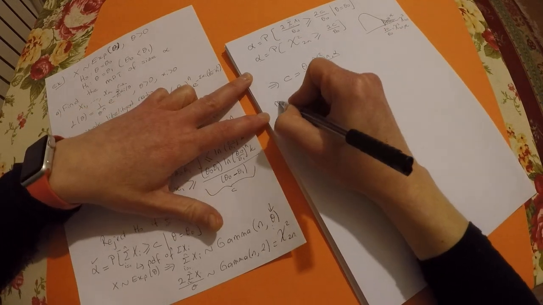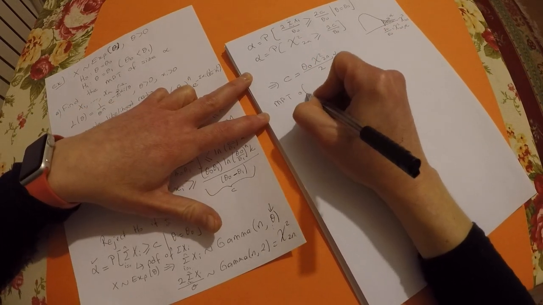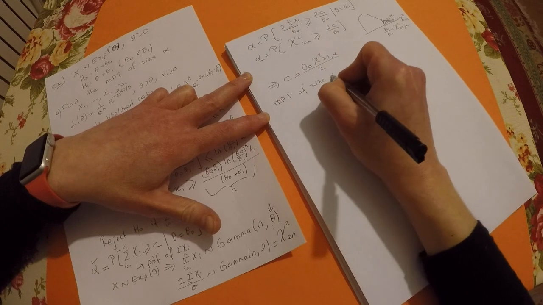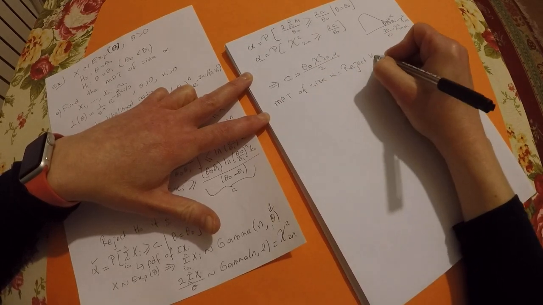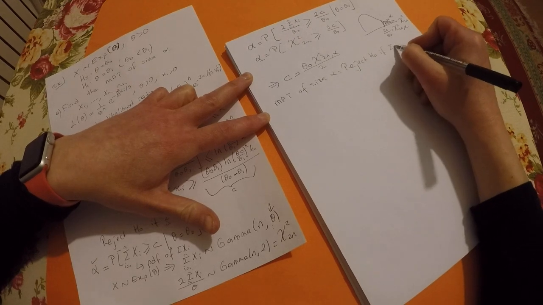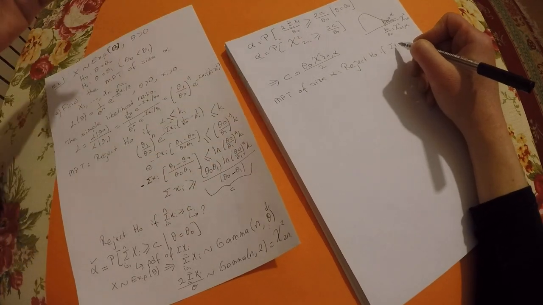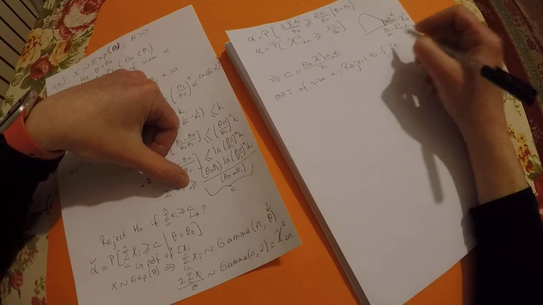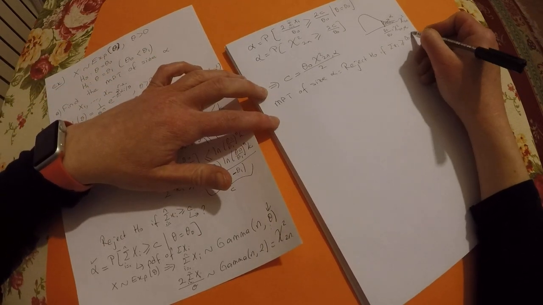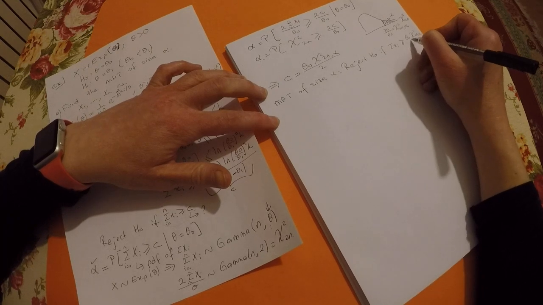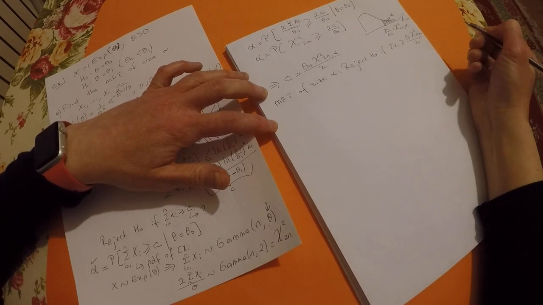So now our most powerful test of size alpha will be rejecting H0 if summation xi, so what was the direction here, greater than or equal to c. Our c is this one, theta 0 chi-square 2n alpha over 2.